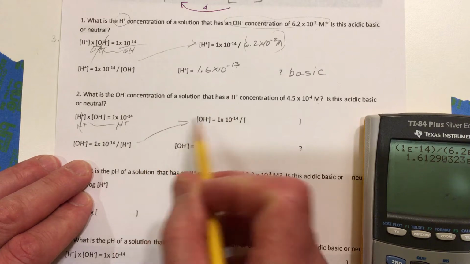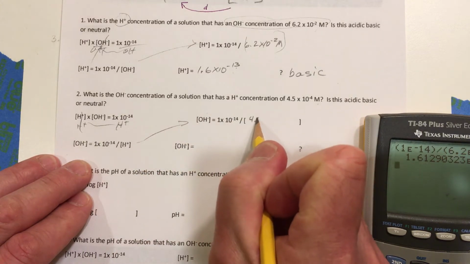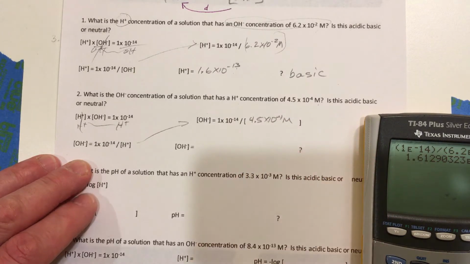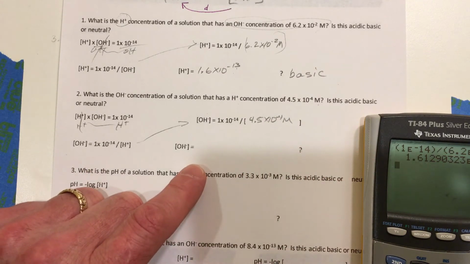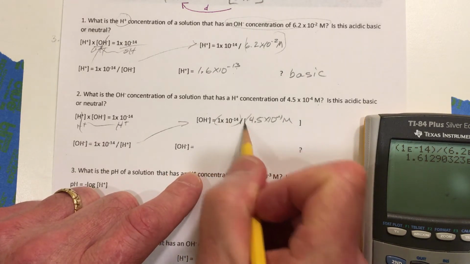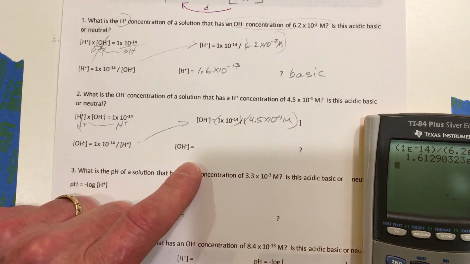And that H plus is 4.5 times 10 to the negative 4 molar. And so now on our calculator, make sure you use parentheses. Why don't you stop the video for a second and give it a try, and then I'll show you the answer.